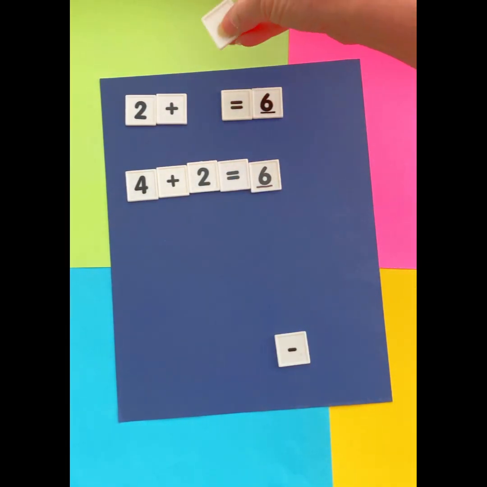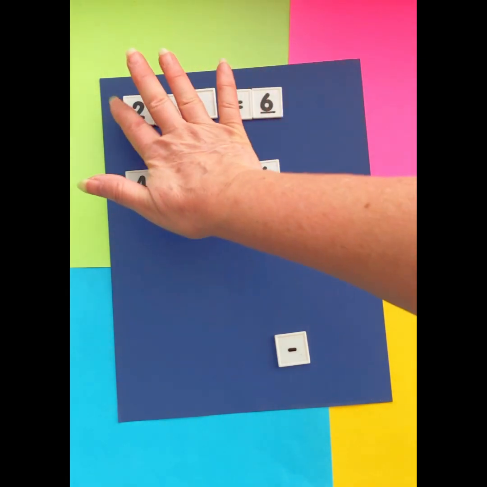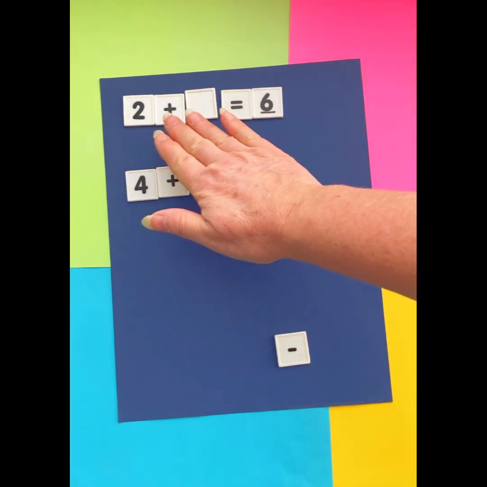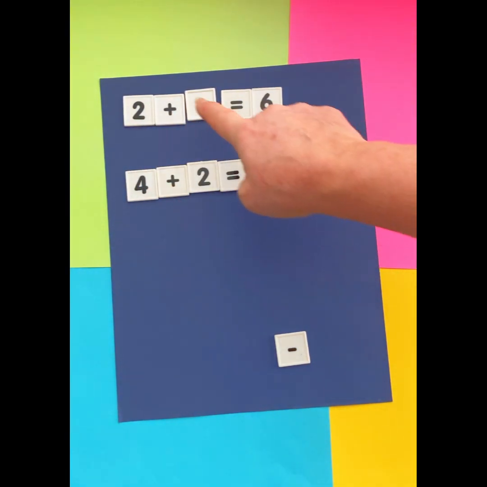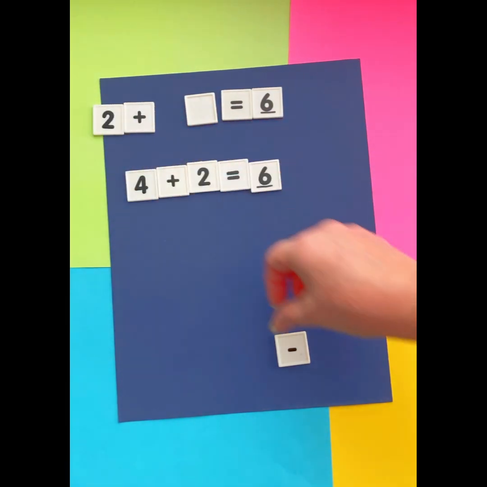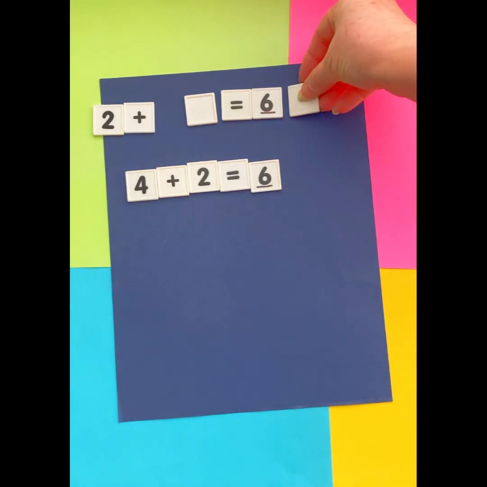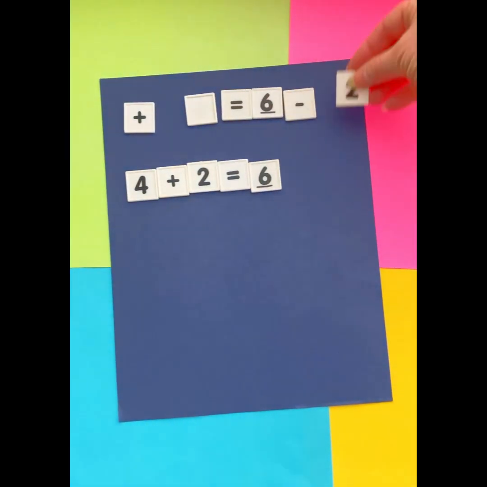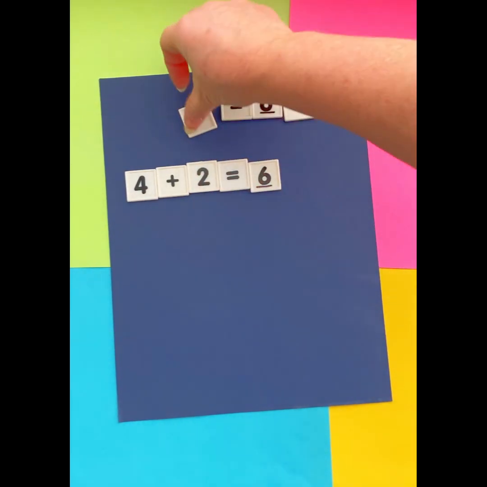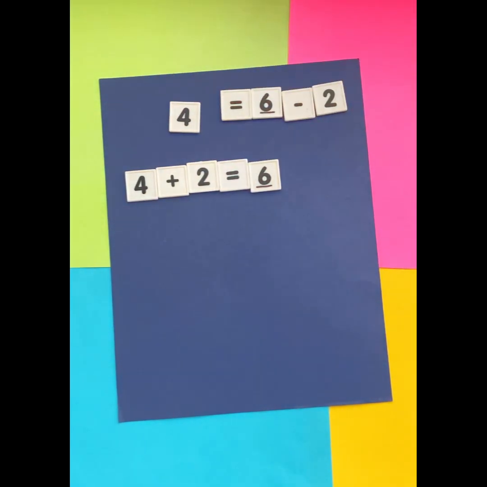So let's do it with the other equation. I am going to take this number out. It really doesn't matter which addend is missing because we're going to follow the same rule of understanding our equal sign tells us to do the same thing on both sides. So 2 and something equals 6. I want to know this something number. So I've got 2 here that I have to take away. So I am going to do the same thing over here. I'm going to take away 2 to find out what this number is. And my number is 4.